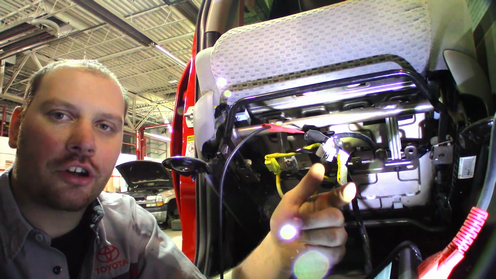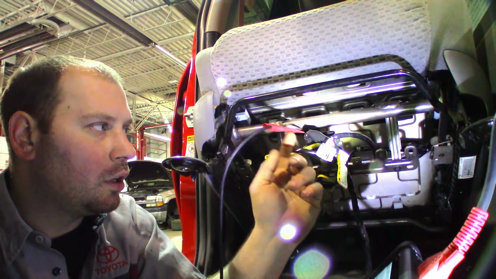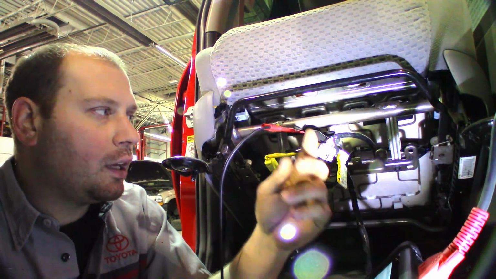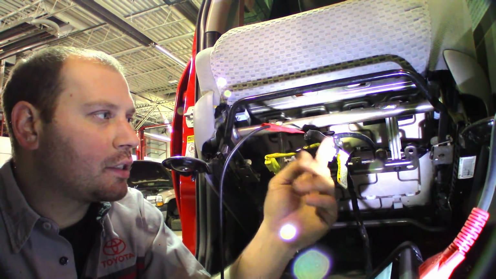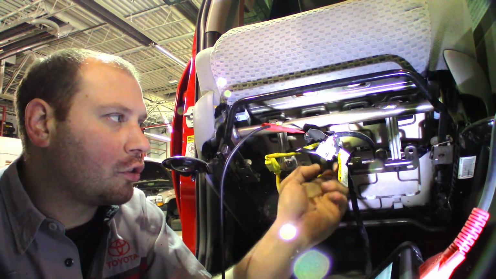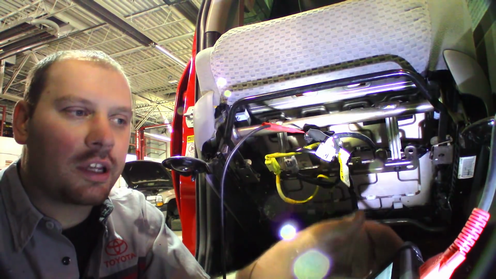I have good powers and grounds. My wiring was able to supply 2 amps of current to this module, which should be plenty. Communication's good. And lastly, I don't have a shorted 5-volt reference, so I think this module's bad. I'm going to replace it here and check all this again.